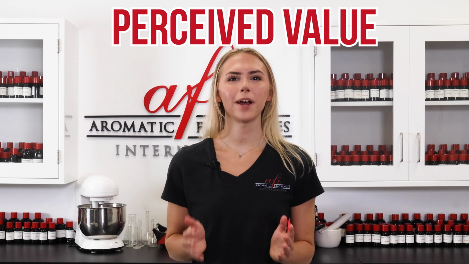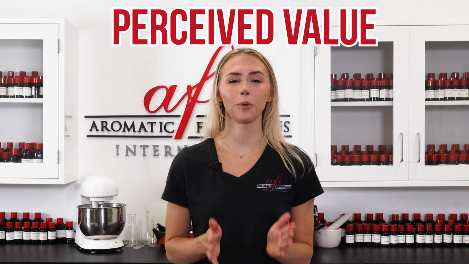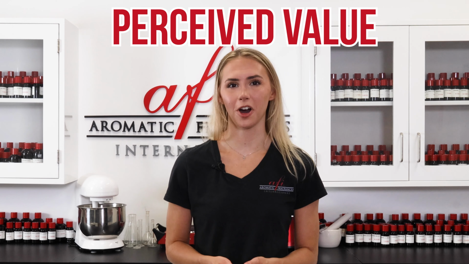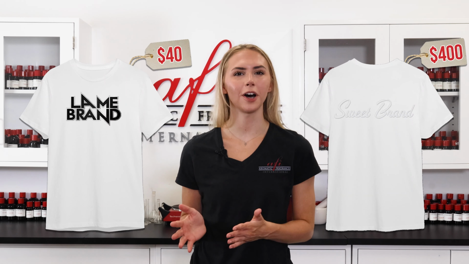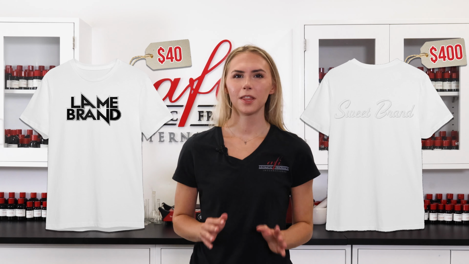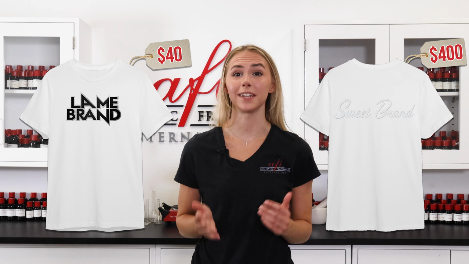Beyond the math, consider your product's perceived value, the price that customers are willing to pay based on the quality and meaning, not just production cost. For instance, the production cost difference between a $40 and a $400 cotton t-shirt is minimal. The brand and perceived value make the price difference.